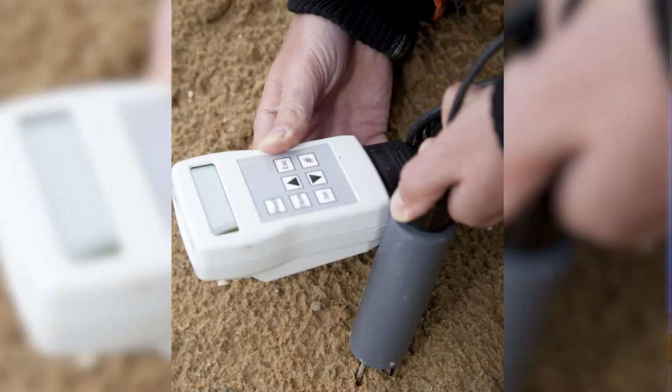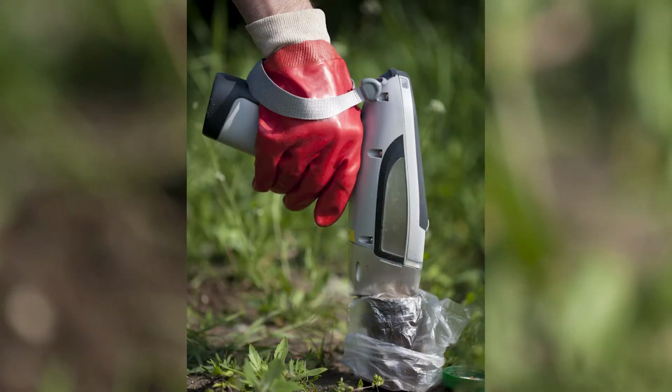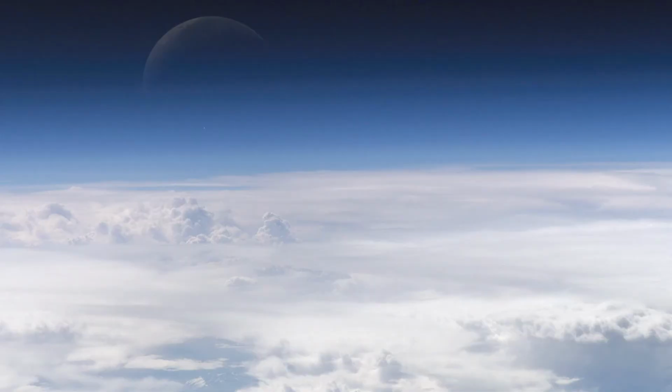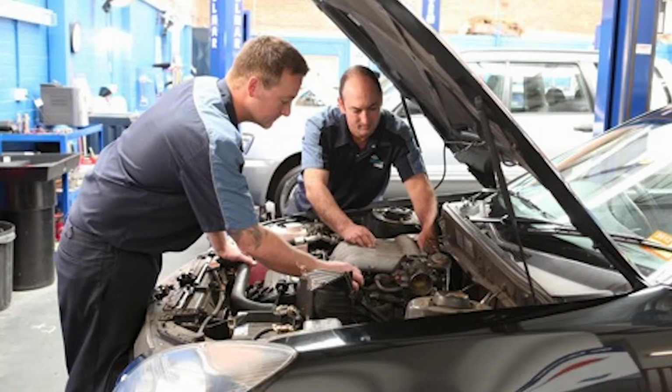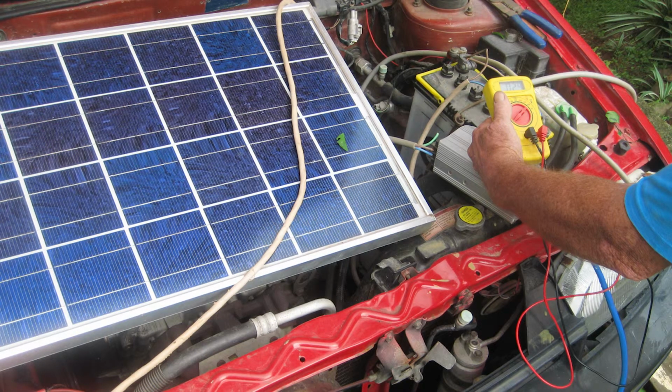Agriculture specialists know how to test soils for nitrogen, phosphate, sulfur, and potassium. Atmospheric scientists test chemicals in the air, while oceanographers test chemicals in seawater. Car mechanics can test batteries for sulfuric acid and can find combustion products in automobile exhaust.